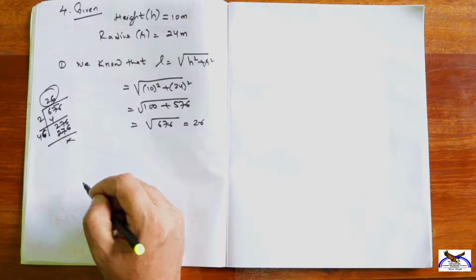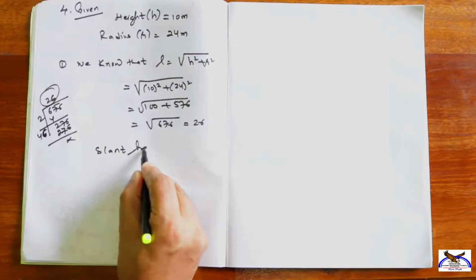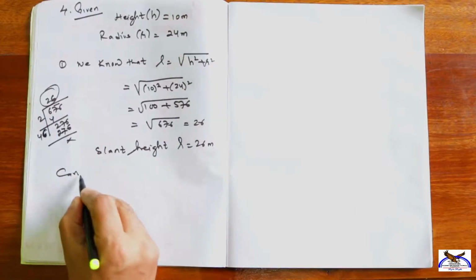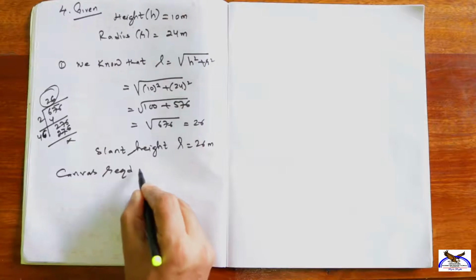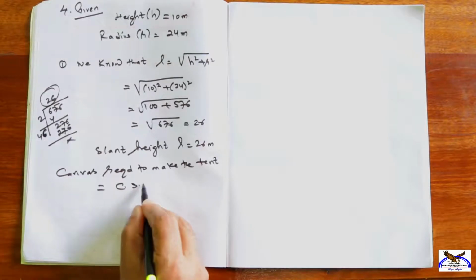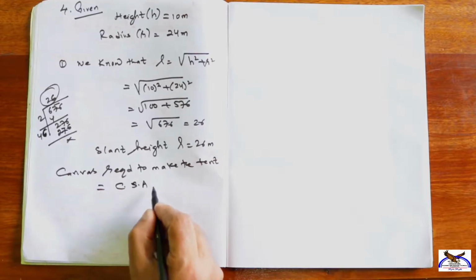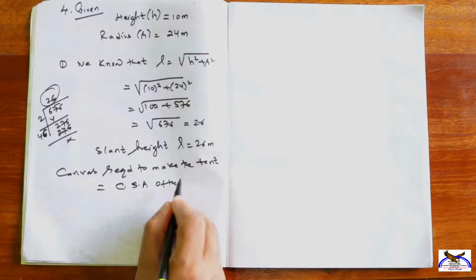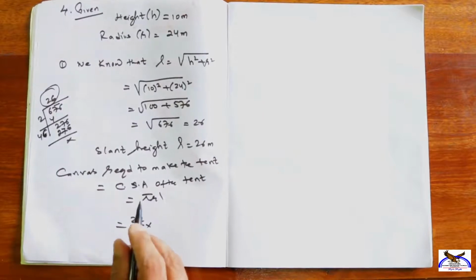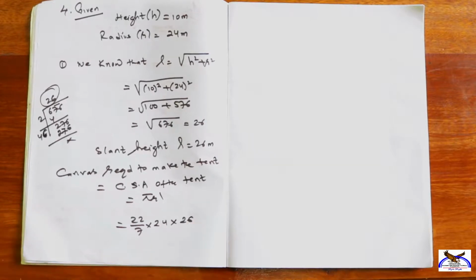Next you will find out the canvas required to make the tent. Your slant height L is 26. The canvas required to make the tent is the curved surface area of the tent. That is pi r L. Pi is 22 by 7. Here radius is 24 and slant height is 26.